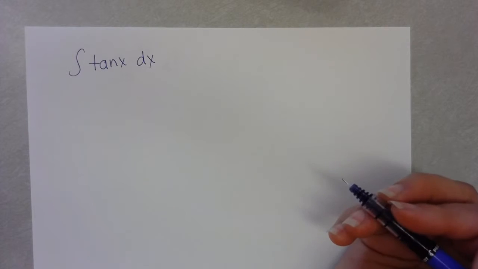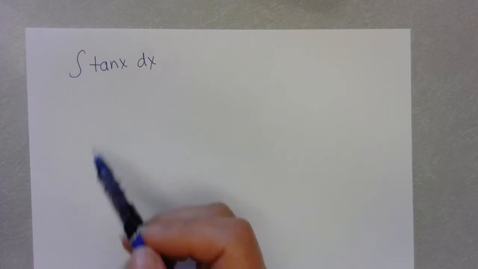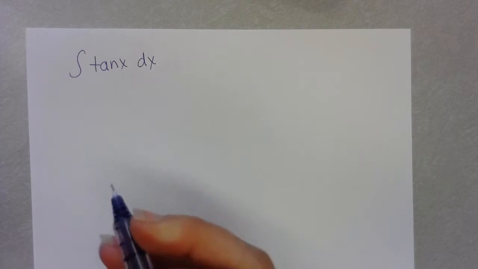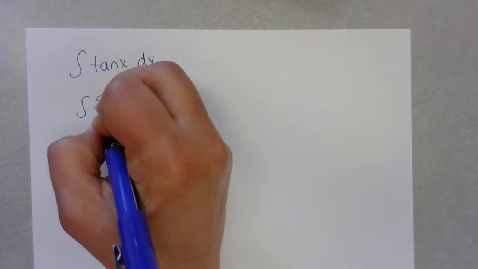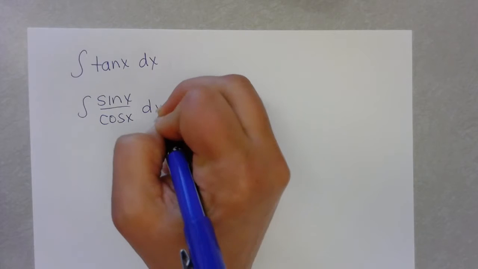Okay, so I have the integral of tangent dx. If you remember when we first started doing antiderivatives, I was like, oh, we don't have the antiderivative of tangent, but now we can figure it out. So instead of tangent, just like when we did the derivative of tangent, we switched to sine and cosine. So we're going to use sine over cosine, sine of x over cosine of x dx.